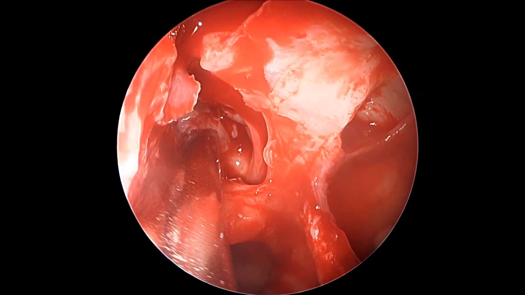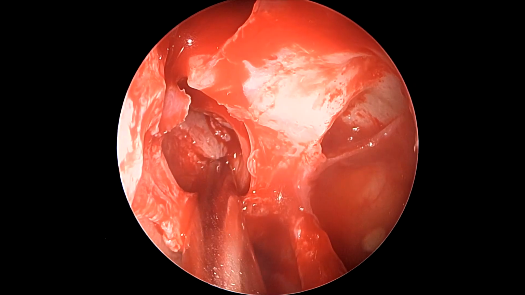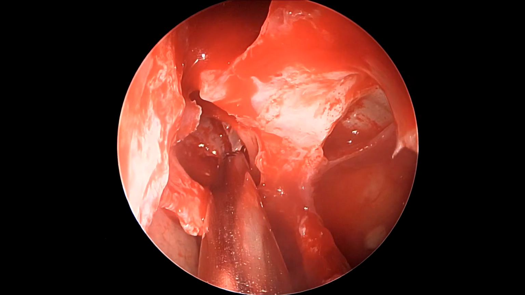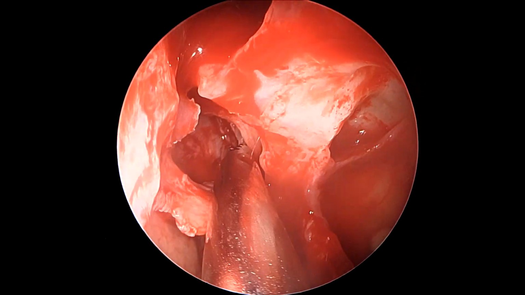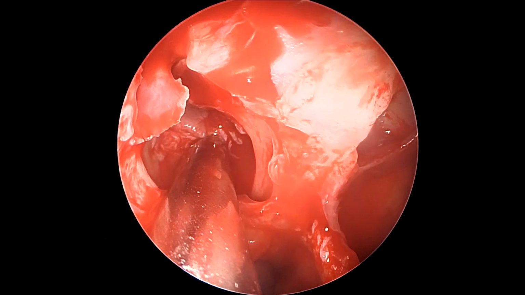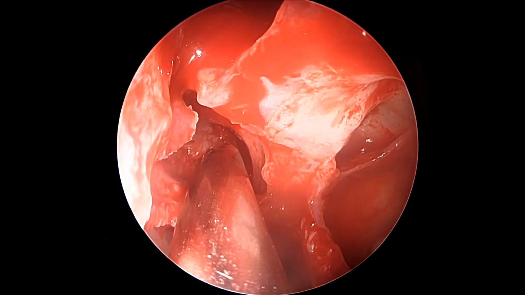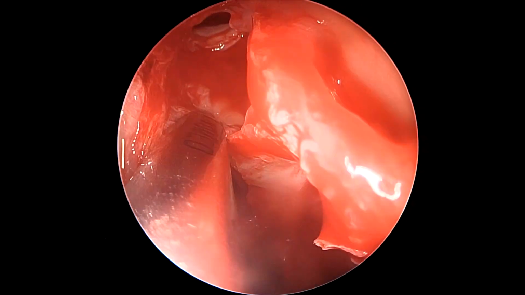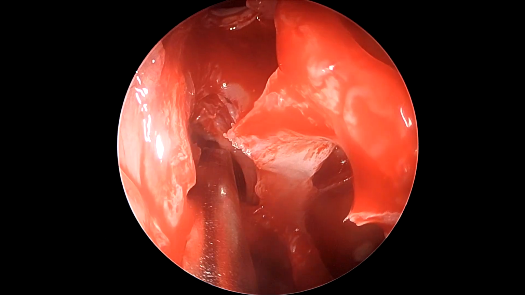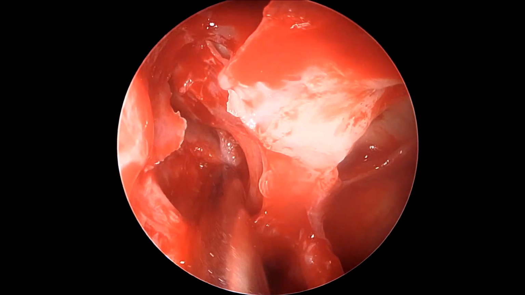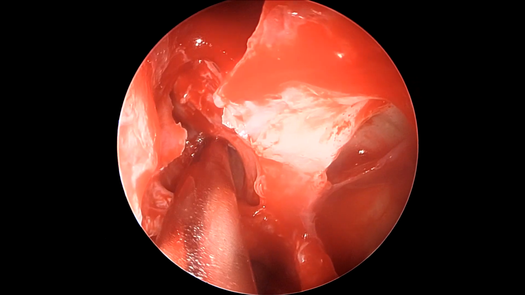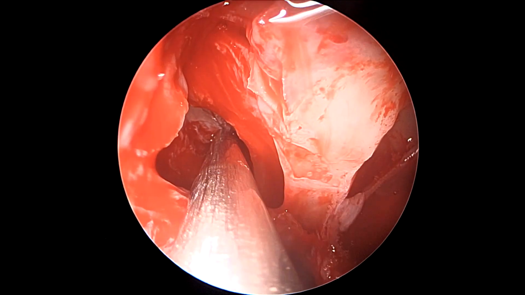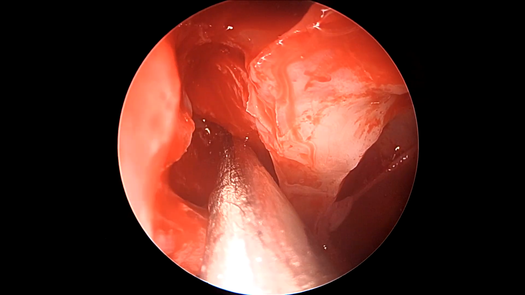And the superior turbinate, in surgery as well as on CT, is a very important landmark to decide when we egress from the posterior ethmoids into the sphenoid sinus. You can see here the posterior turbinate tail, and we are trying to go medial to the posterior turbinate to open the sphenoid on this side.